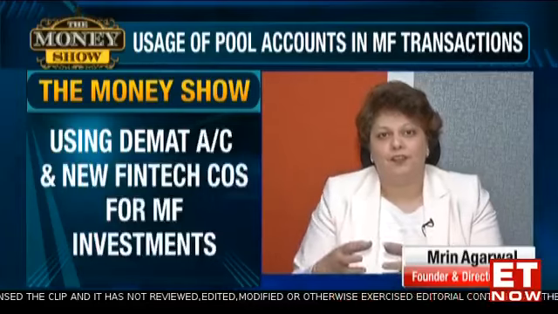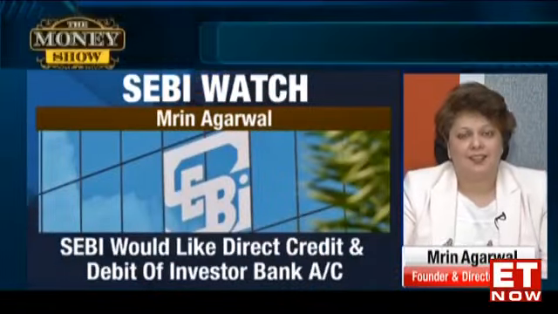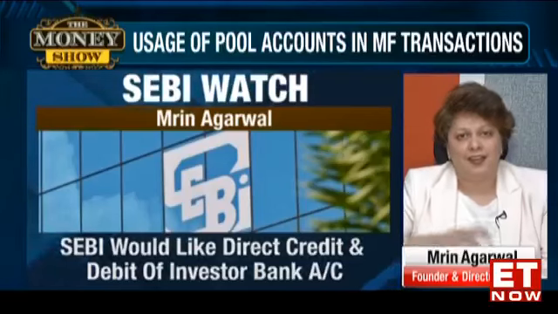What SEBI is really worried about is that when you're pooling all the transactions and remitting the funds, the visibility or traceability in terms of which investor invested how much is not there. So what SEBI is suggesting is that there needs to be a direct link between the customer and the mutual fund, and basically customer funds need to be directly debited or credited to their account without this additional step in between.